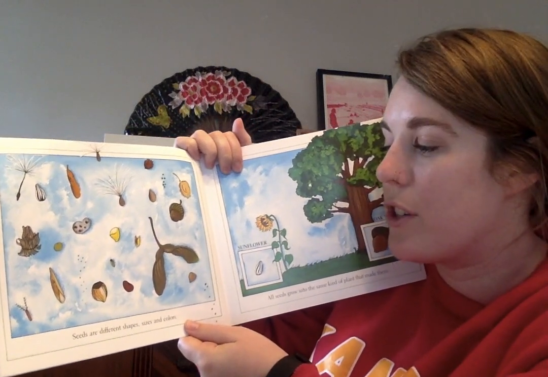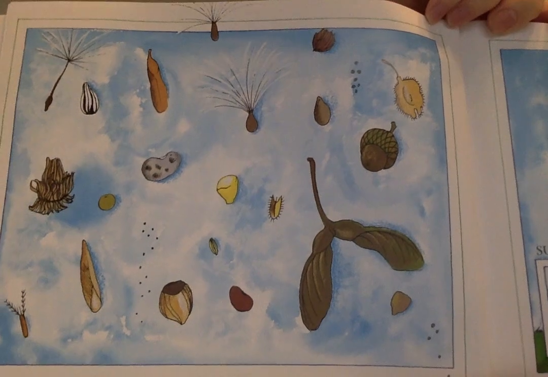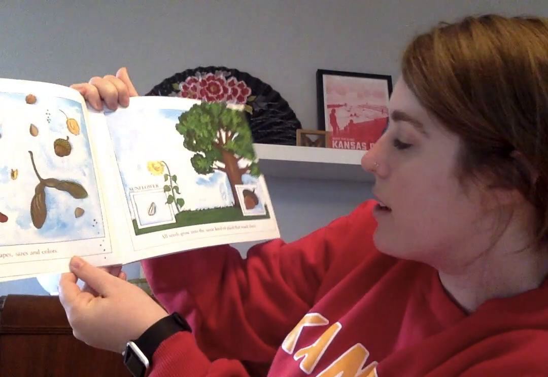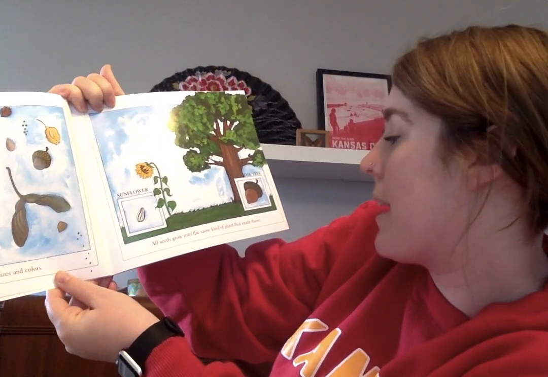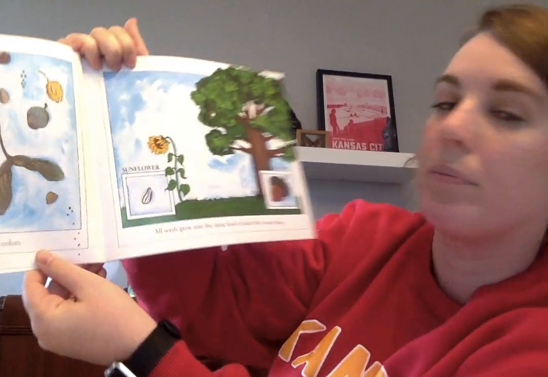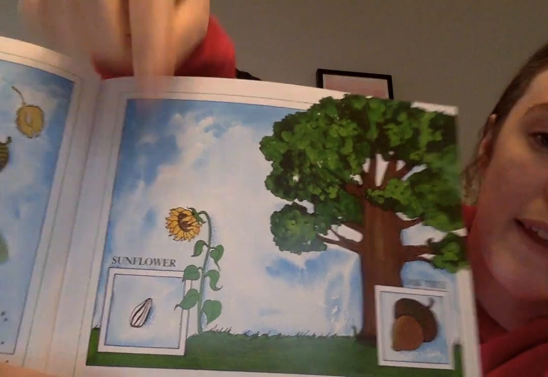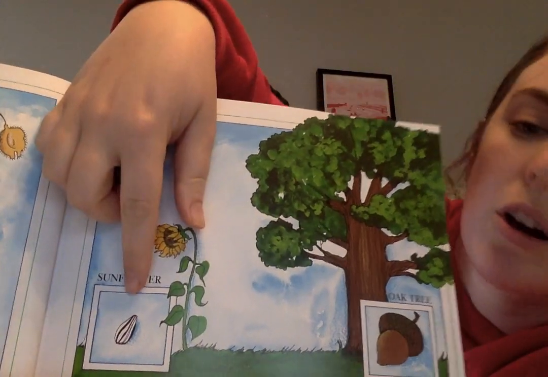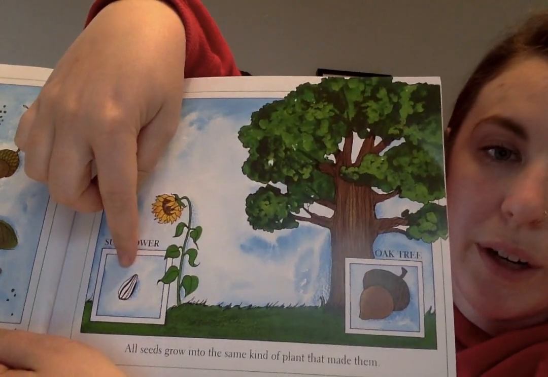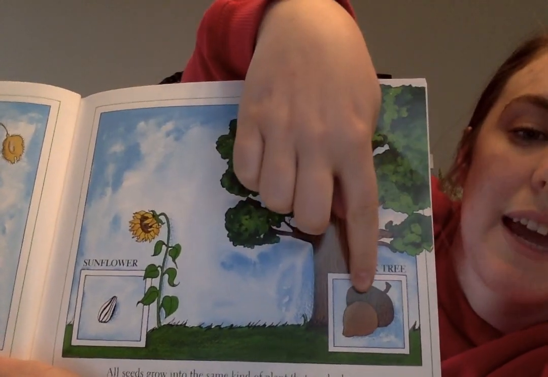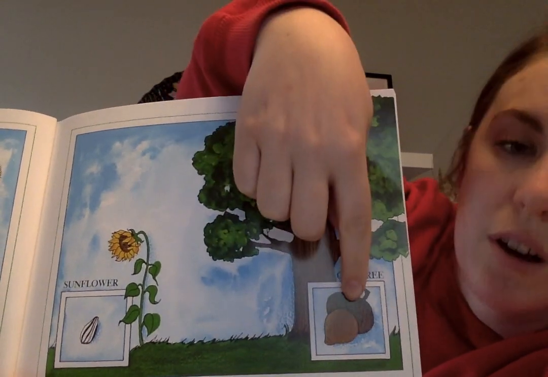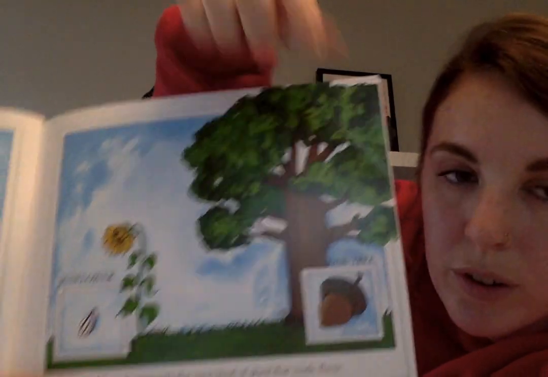Seeds are different shapes, sizes, and colors. All seeds grow into the same kind of plant that made them. So like this seed came from a sunflower, so it's always going to make a sunflower. And this acorn, it came from an oak tree, and so it's always going to make an oak tree.